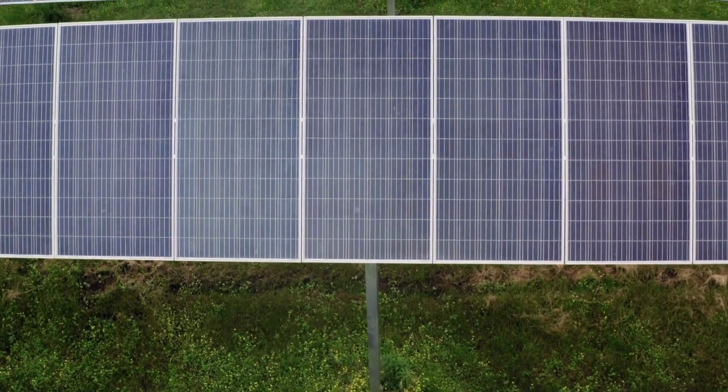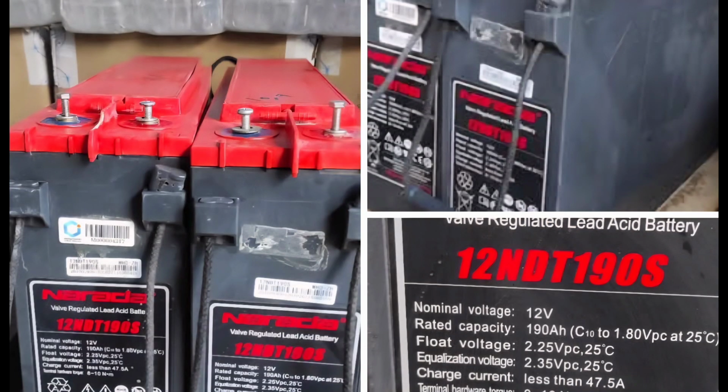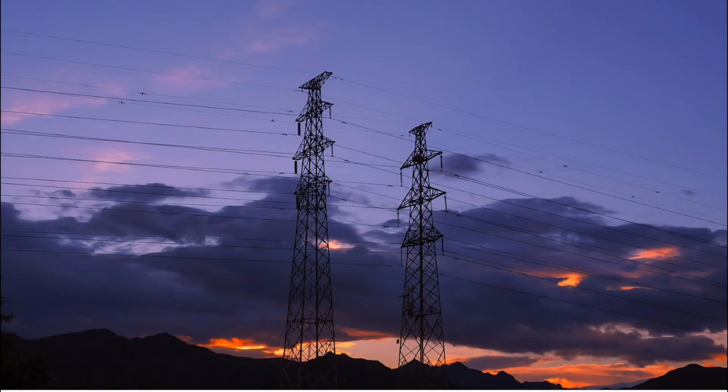But what happens if the solar panels produce more electricity than the building needs? There are two common solutions. The excess electricity can be stored in batteries for later use, or it can be sent back to the electrical grid, where it can help power other homes and businesses.